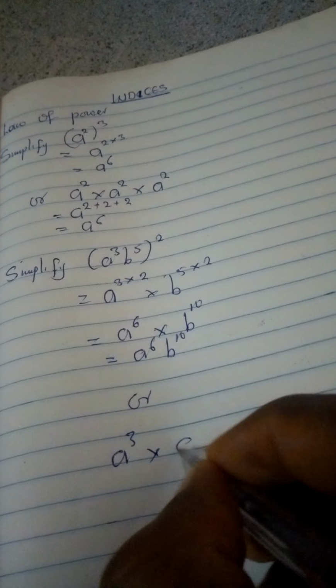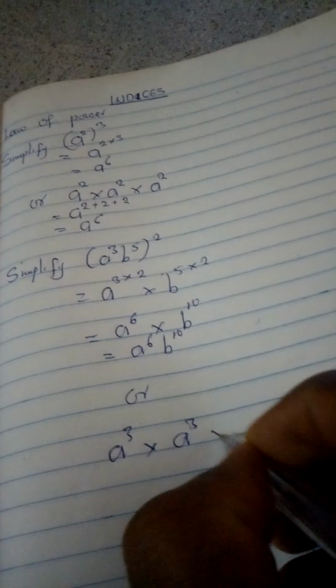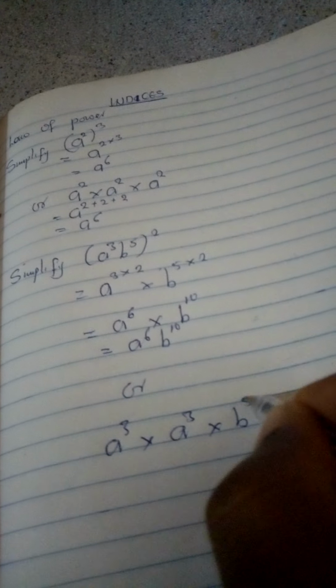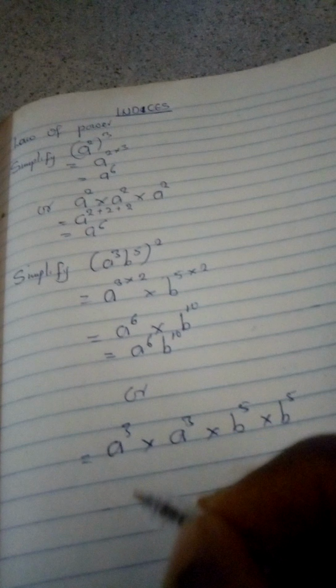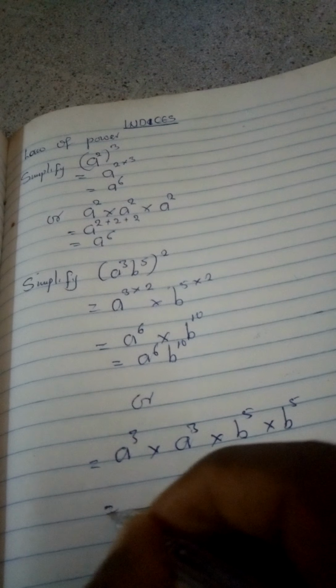But in a nutshell, we can also say a to the power of 3 times a to the power of 3, times b to the power of 5 times b to the power of 5. As usual, the law of multiplication applies here.